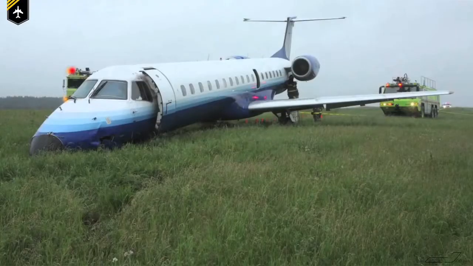So in case you experience any serious malfunction after V1, you would have to commit yourself to continue the takeoff, otherwise a takeoff abort will lead to a runway overrun and could severely damage your plane.